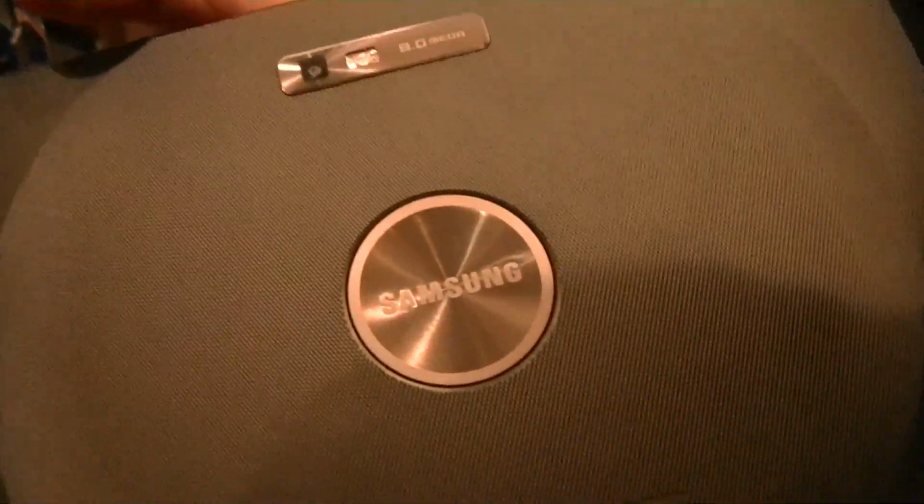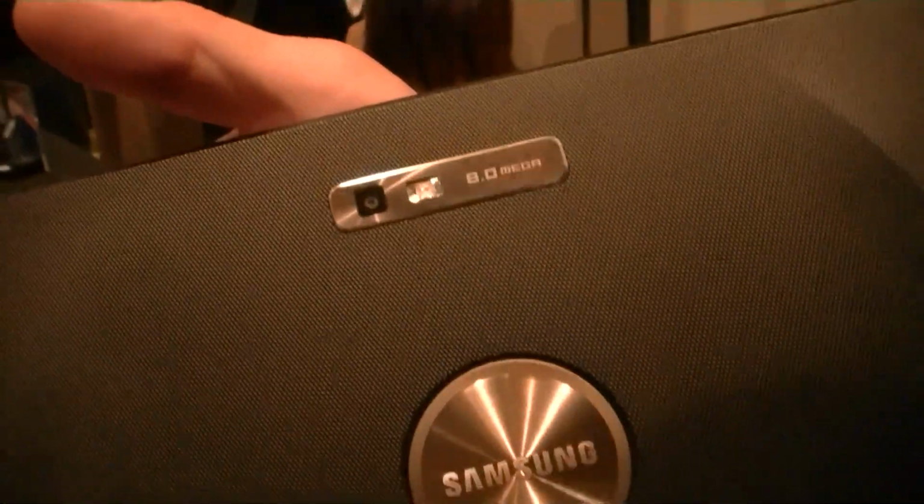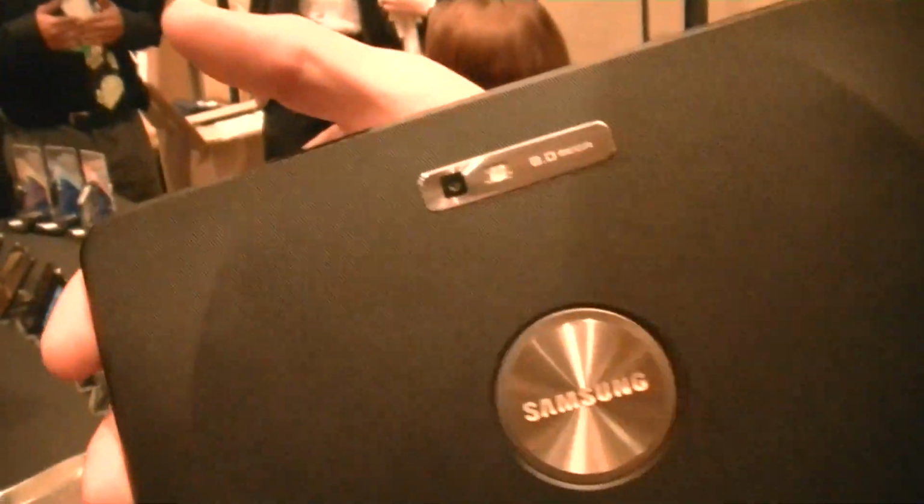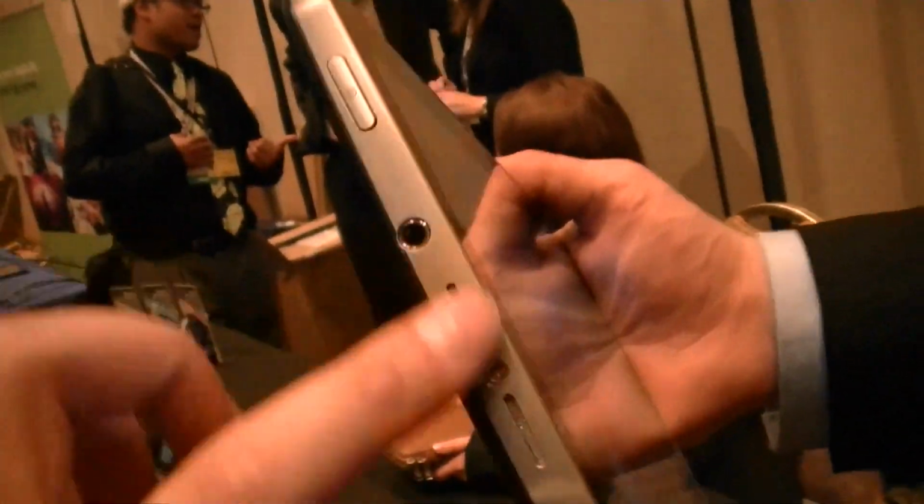Can we take a look around, see the back and the sides, and see some of the ports? Again, this is the European version. We might want to grab the US version if you want to. I think the speakers are on both sides. They're stereo speakers. That's right.